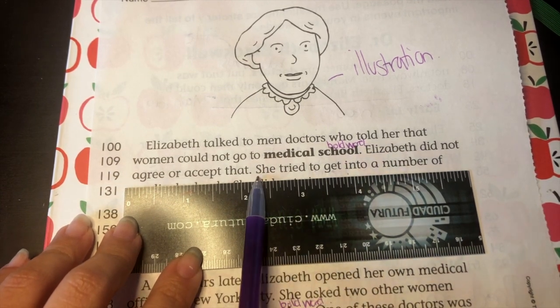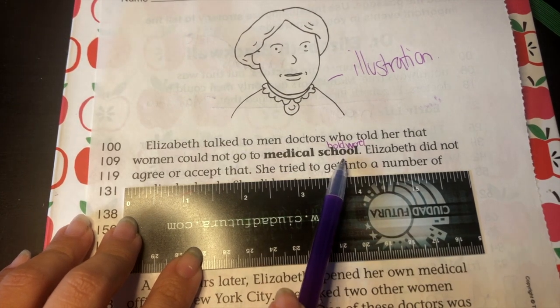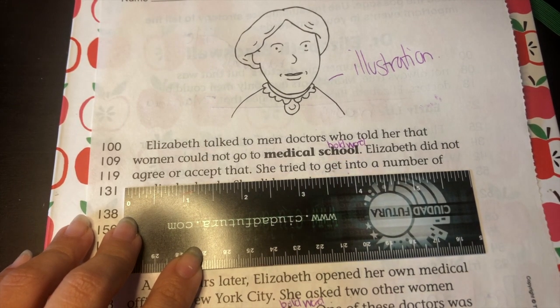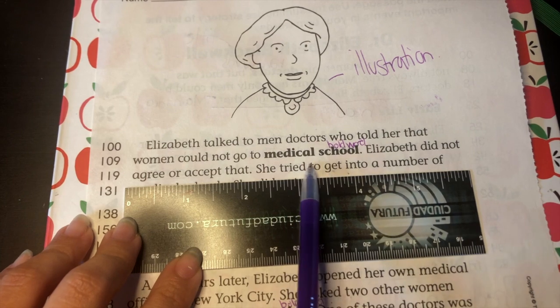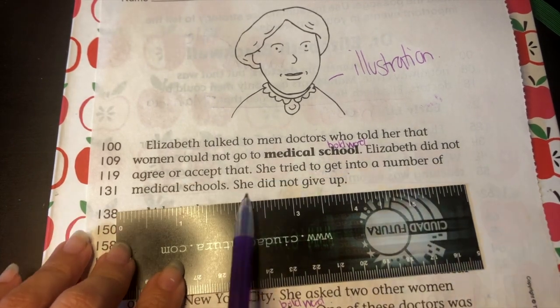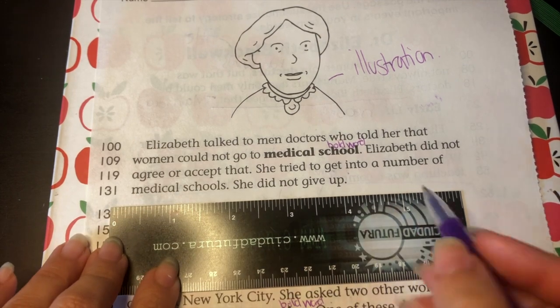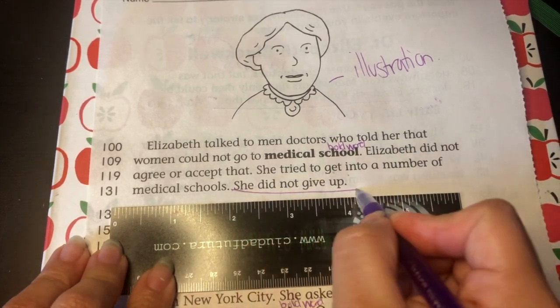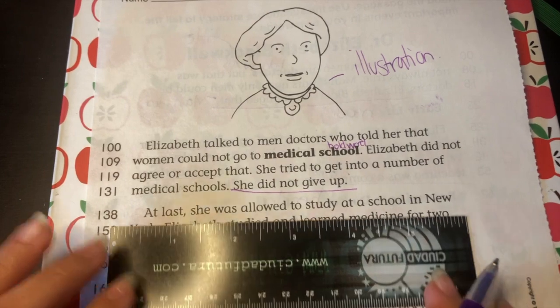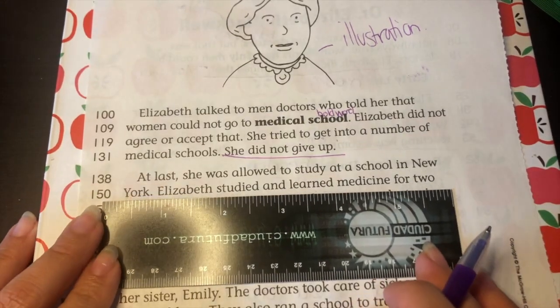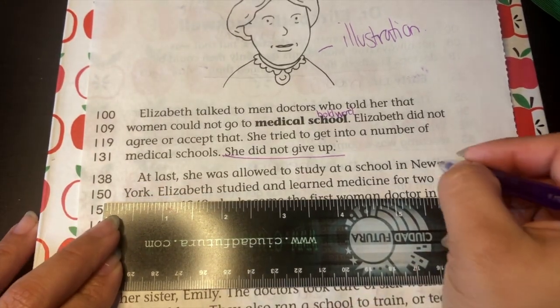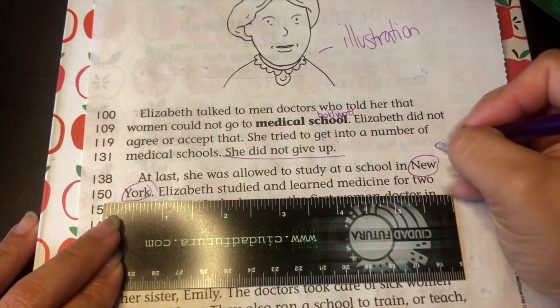All right. So based on that, I think medical school is a place where they teach you how to be a doctor. She tried to get into a number of medical schools. She did not give up. So here, she did not give up getting into medical school. At last, she was allowed to study at a school in New York. New York. We should circle that because that's a setting.